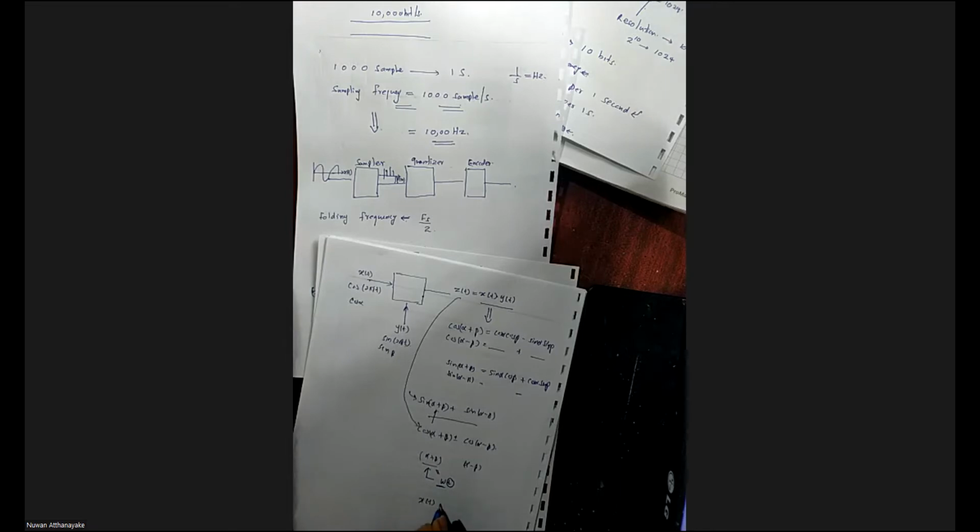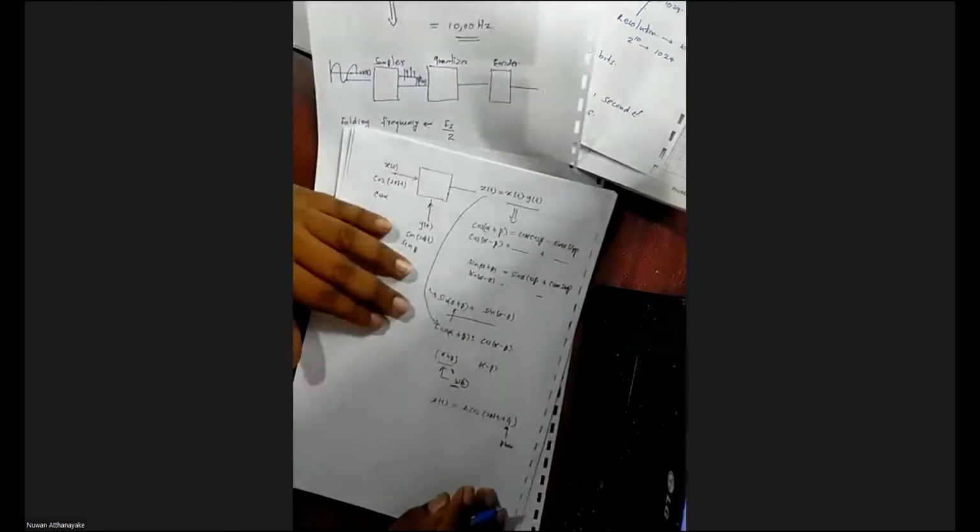Desh has explained this. So x(t) can be written as cos(25πt + 5) or something. So this 5 is the phase. Any sinusoidal signal x(t) can be represented as A cos(25πt + φ).